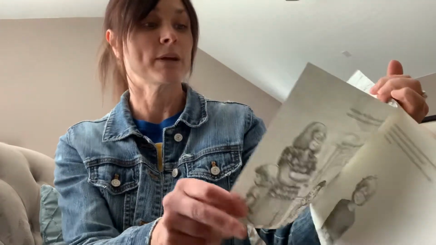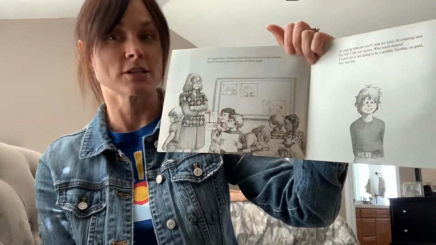That is something that is repeated throughout the book. That's that repetition that we'll start to hear in the book.